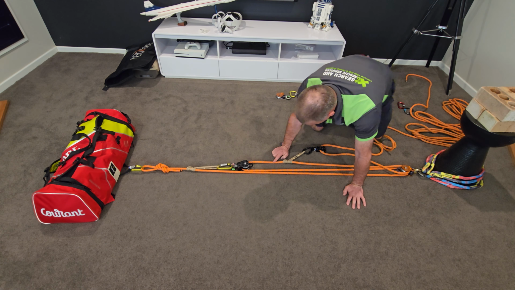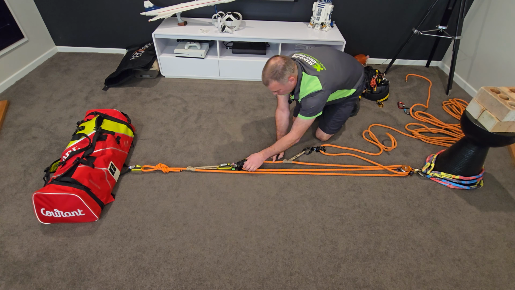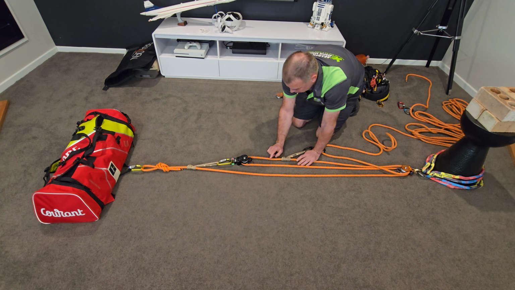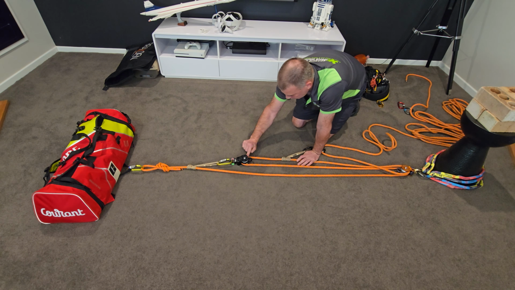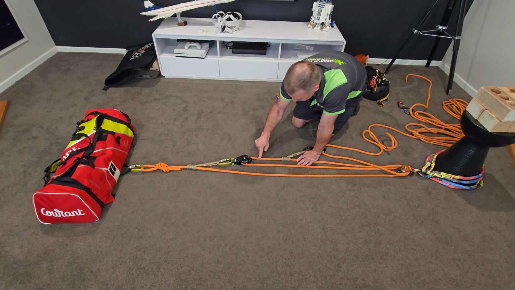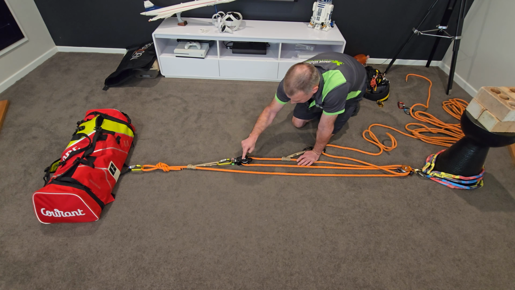I've got 3 on this line. Remember, what goes in comes out the other side. 3 goes in, 3 comes out. 3 plus 3 is 6. So that's a 6 to 1 here.